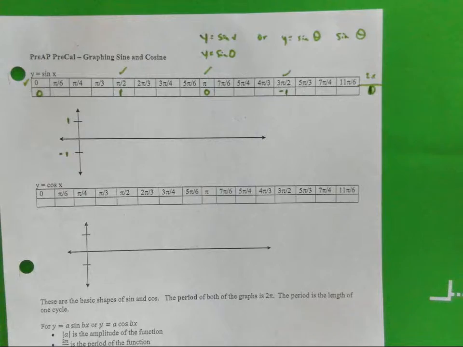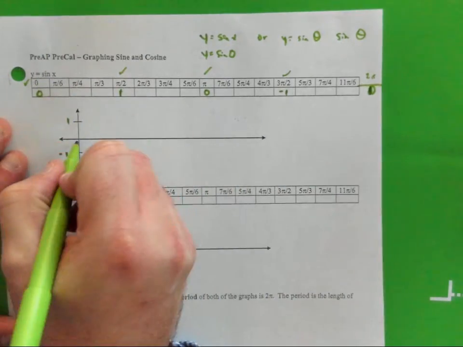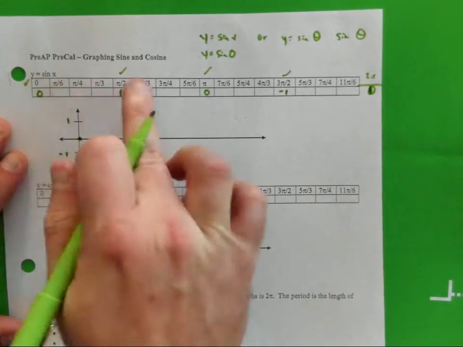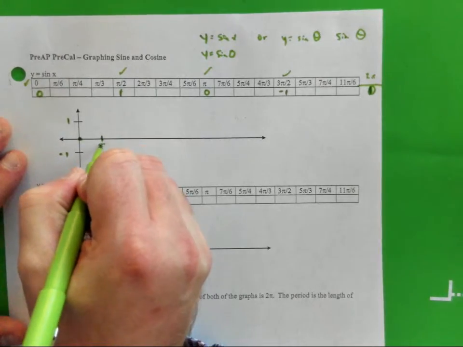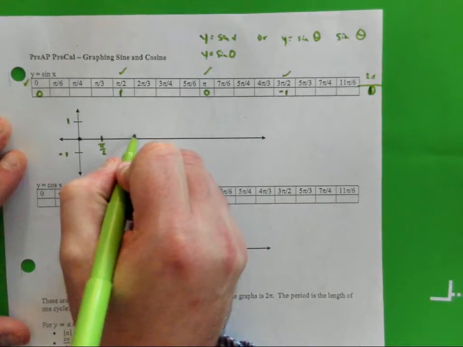All right, so let's graph those points. I got 0, 0. Now, I'm going to write pi over 2.